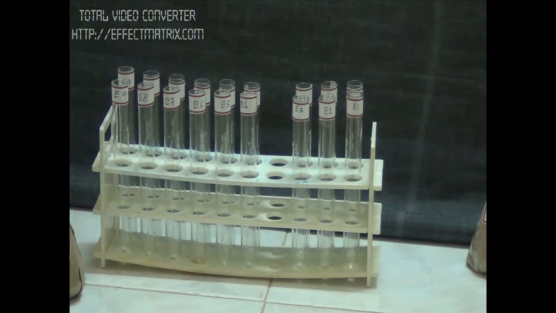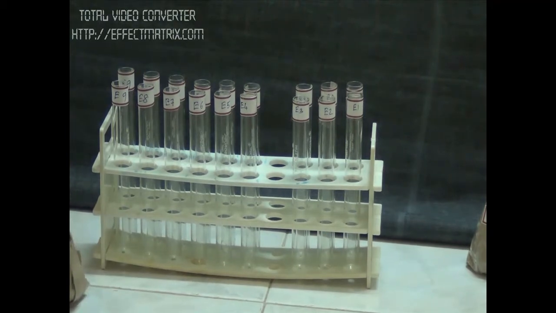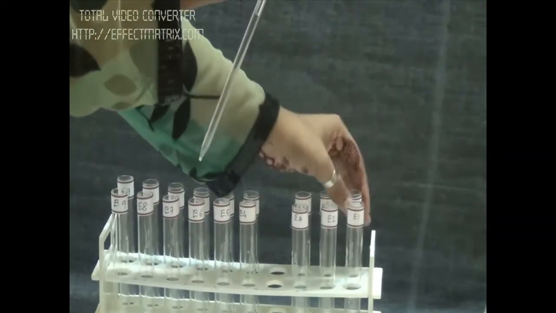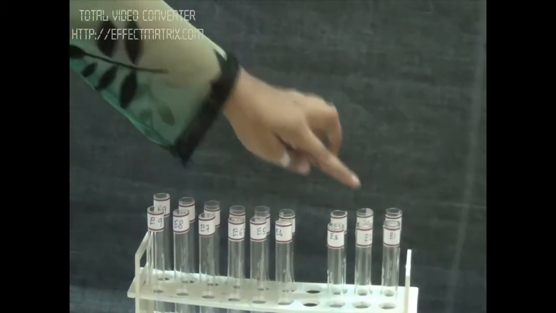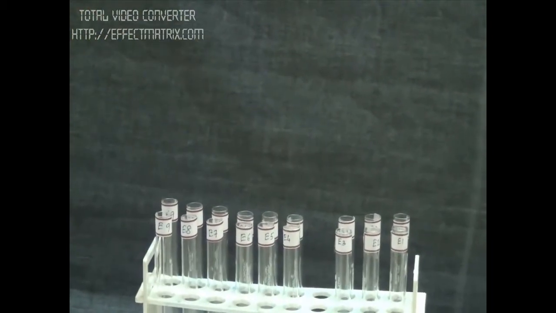So first of all, we'll take the first stock solution, that is 0.1 millimolar. Aliquot first, that is 0.2. In my first tube, I'll take 0.2 ml of solution, and 0.2 ml in the blank. Then I have to take 0.4 in the next. In the same way, 0.4 in the blank and 0.6 in the next.